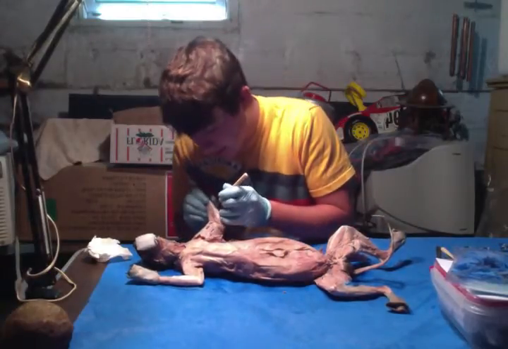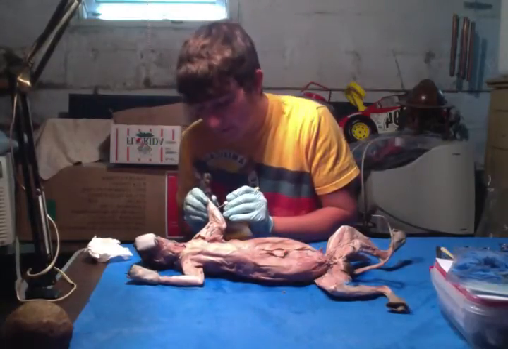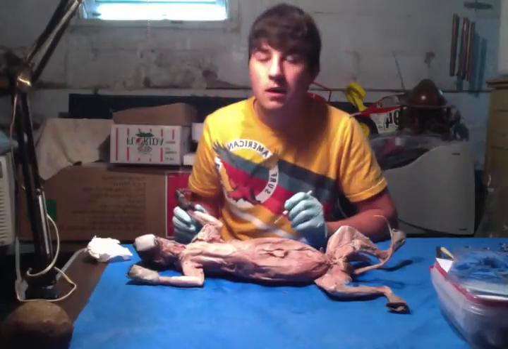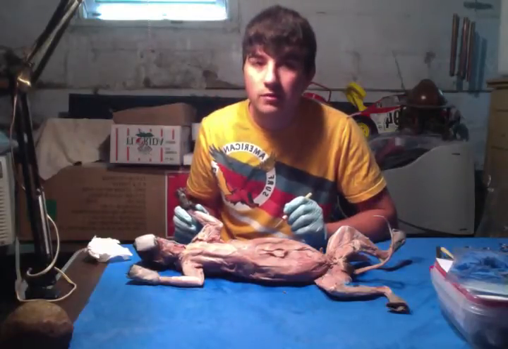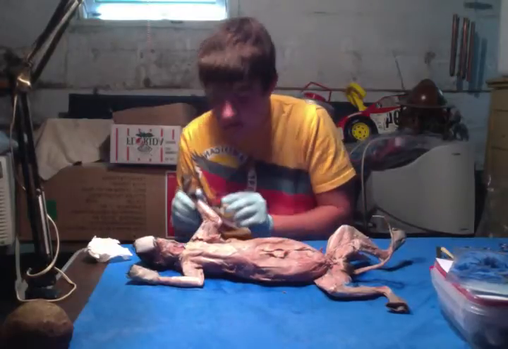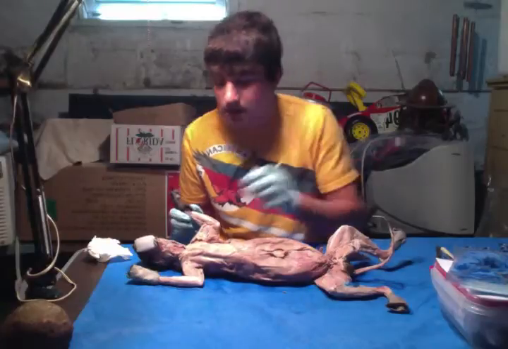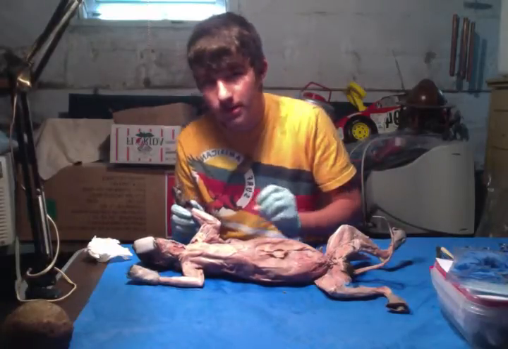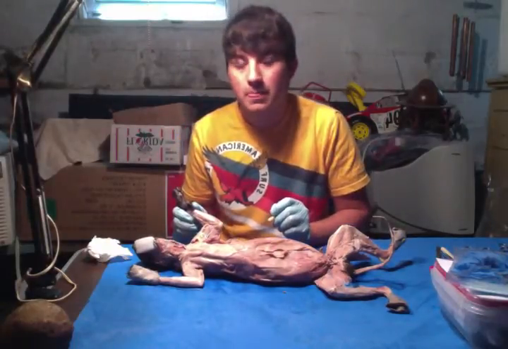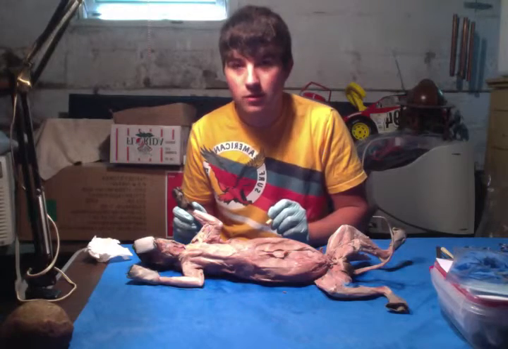And then right there you have your flexor carpi radialis, which flexes and abducts the arm. And then you have your palmaris longus right here, and that's a wrist flexor. And then right here you have your epitrochleus, which extends the forearm.